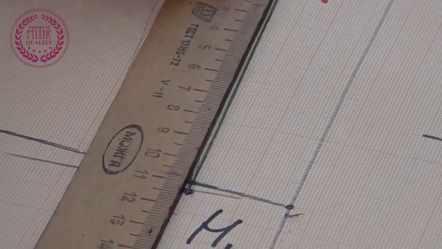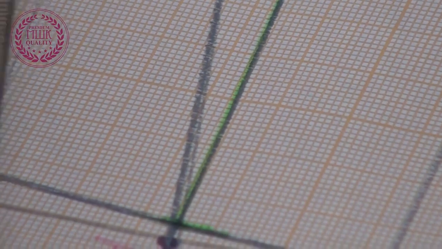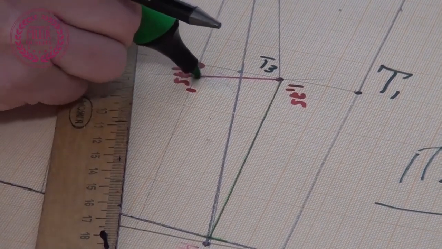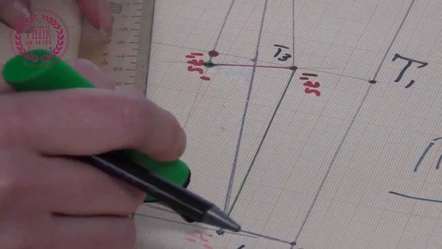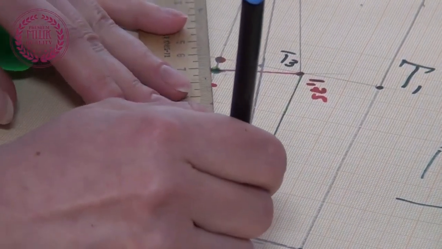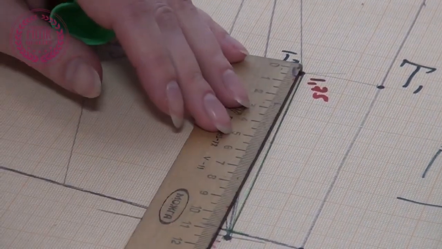From point 1.75 I measure the lower part of the dart. I measure the same length along the second side of the same part of the dart. To do this, I connect the point below the waist with a line to the point H1 with a stroke. I measure it again.